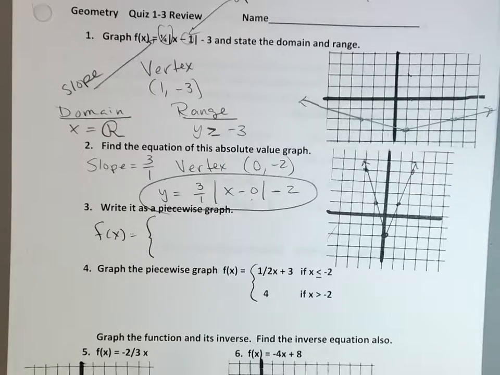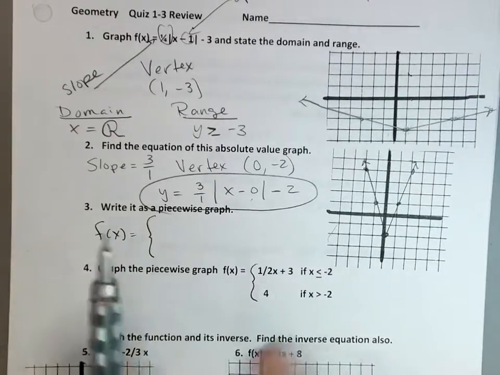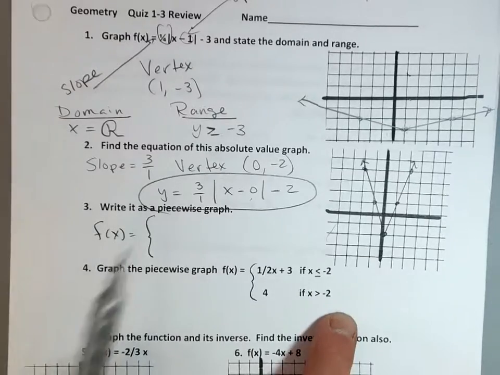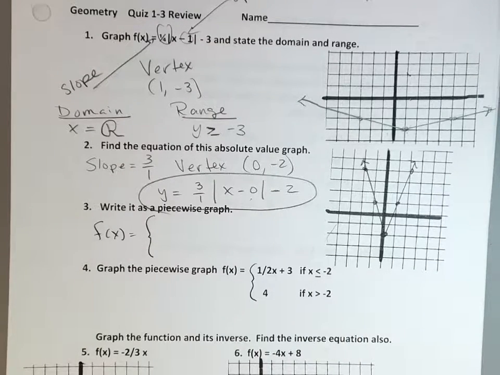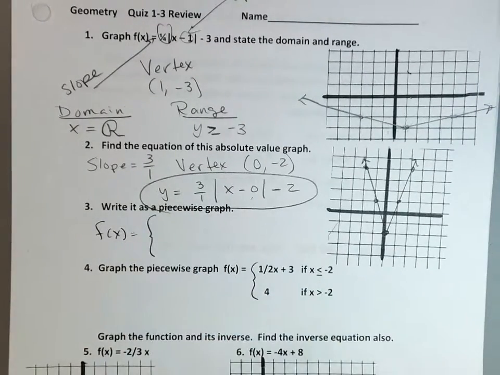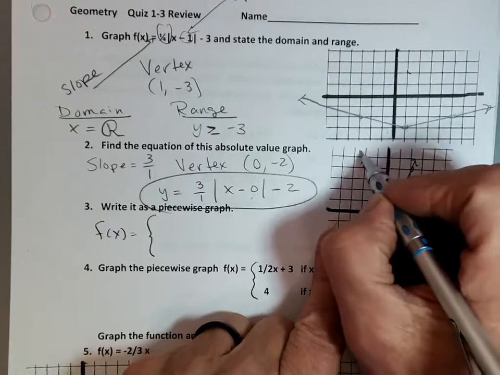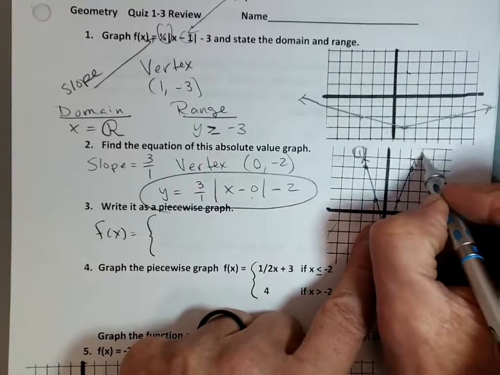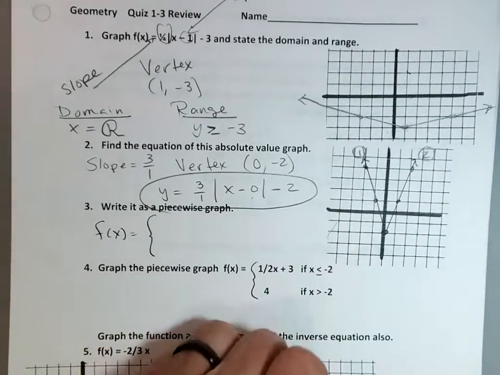Okay, now, number 3. This absolute value graph really is 2 graphs put together, 2 different lines. As 2 different lines, we can rewrite it in a piecewise fashion. First of all, we have 2 equations, line 1 and line 2.